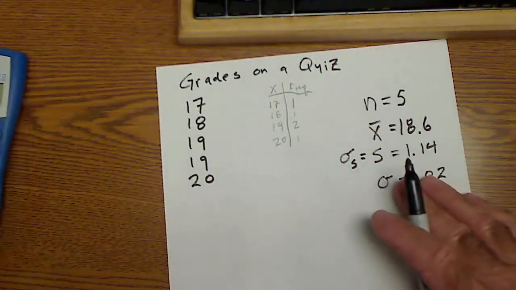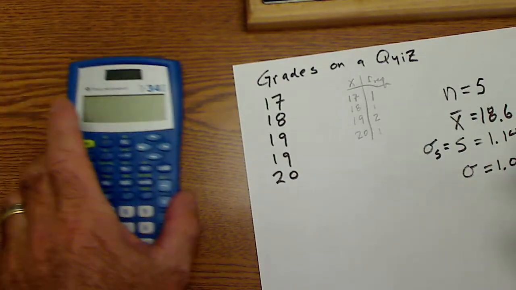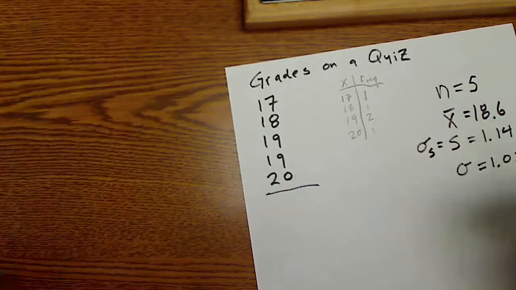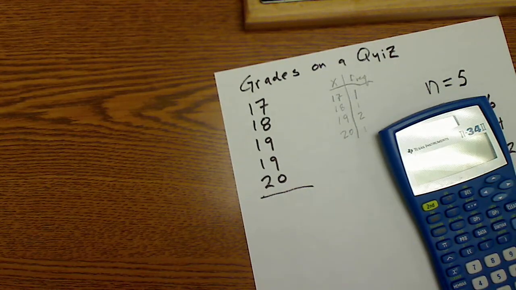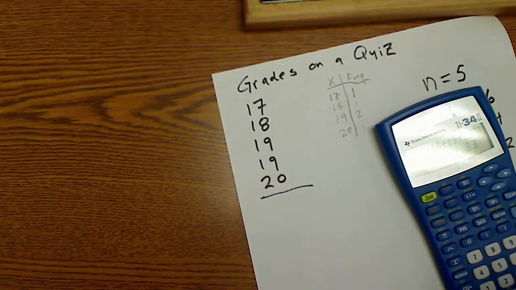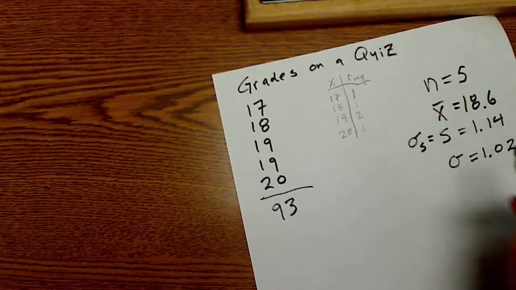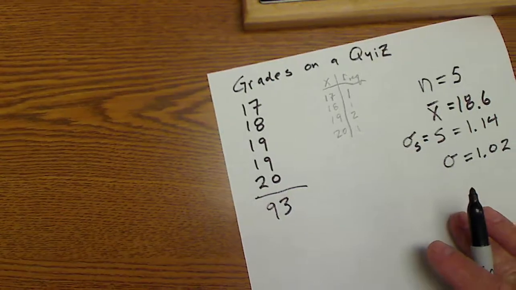Okay, so let me show you how I do this with paper and pencil. I still need a calculator. I add up these 5 values. So I'm going to add up 17 plus 18 plus 19 plus 19 plus 20. They all add up to 93. 93 divided by 5 is equal to 18.6. So that's how I get the average. Okay, the standard deviation of the sample.